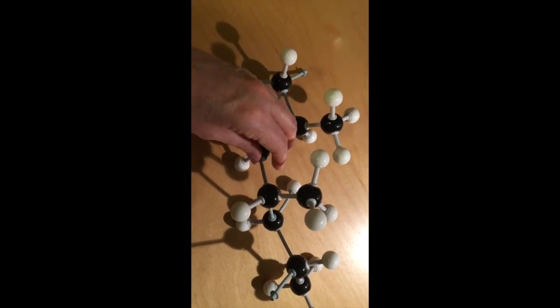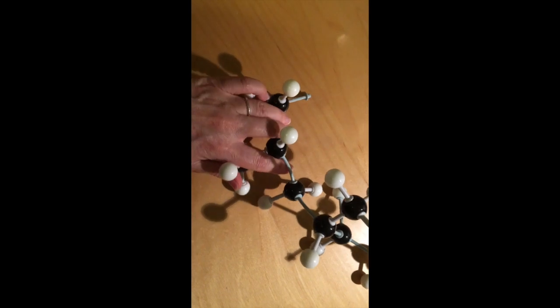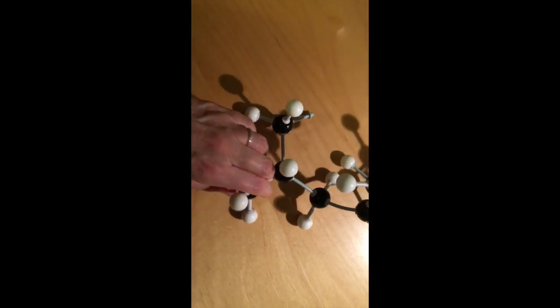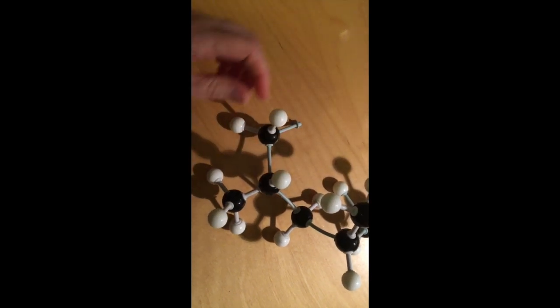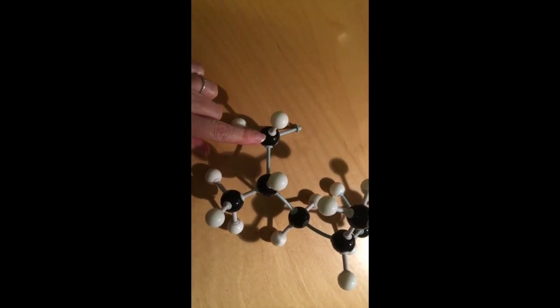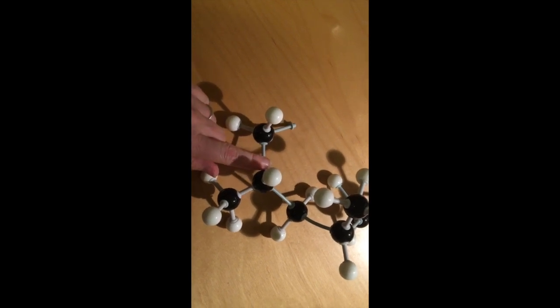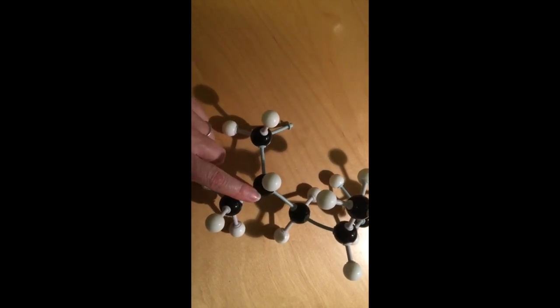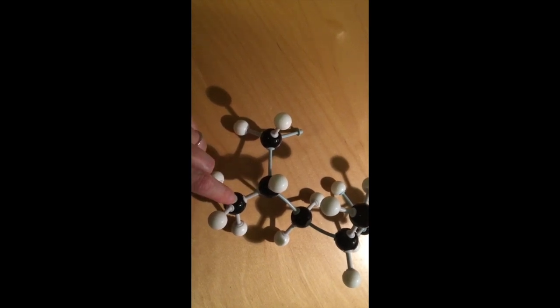So the way I could organise that to make it all look flat for the moment, so I can draw my monomer, is having the monomer with one carbon, hydrogen up and down, attached to a carbon, the black one, with the hydrogen going up and the methyl group going down.